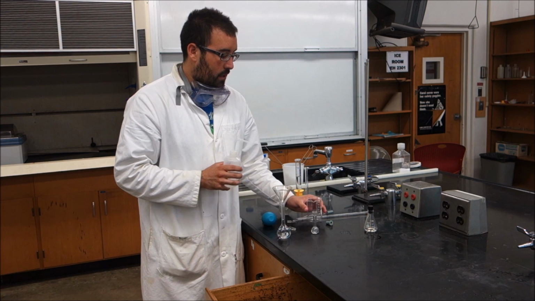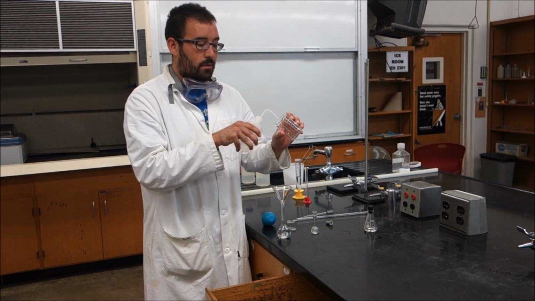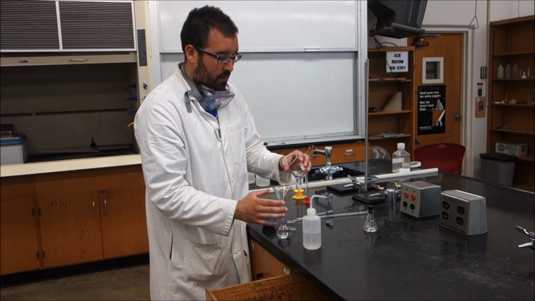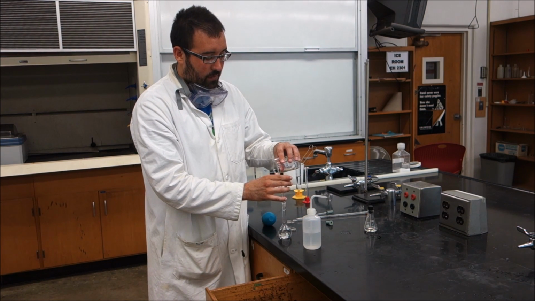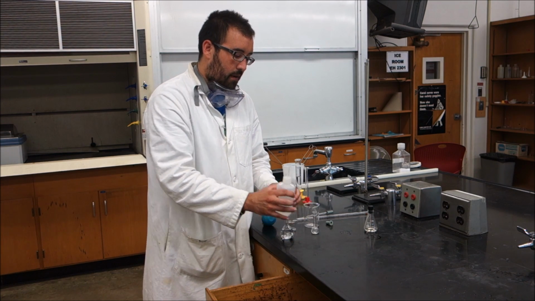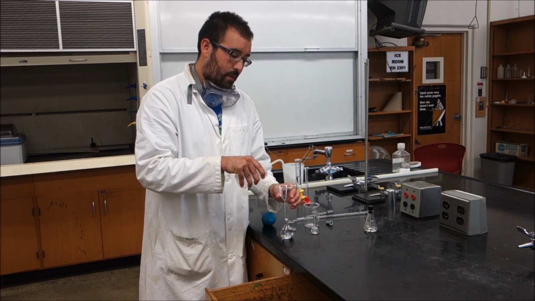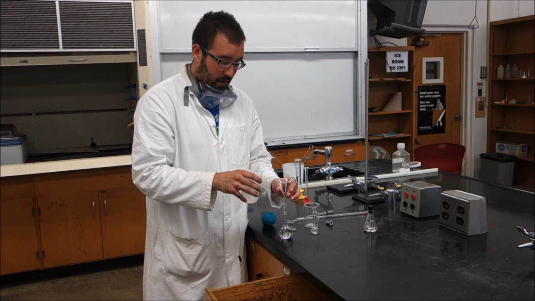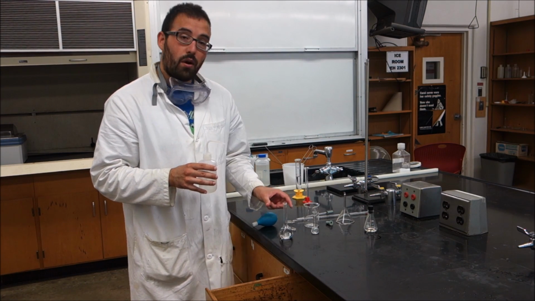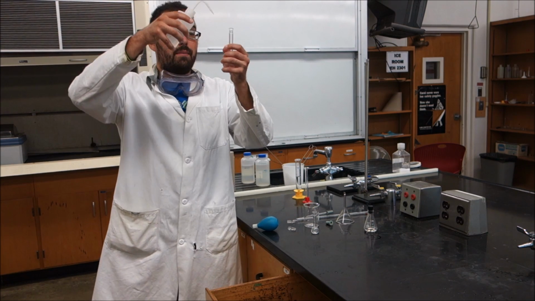Now, what we want to do here is first squirt a little bit of water in our container so we get any residue that's left over in here. And then we're going to transfer it over the funnel, and that way we get any residue that's left over. Then we'll take our squirt bottle or our Pasteur pipette and then top this guy off as well.